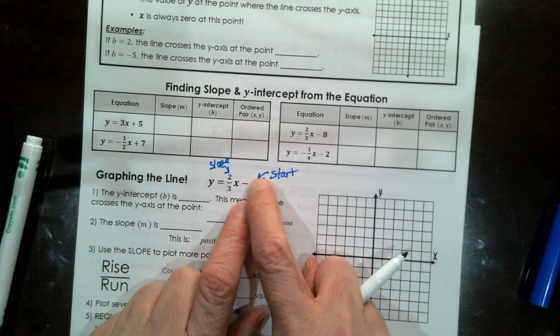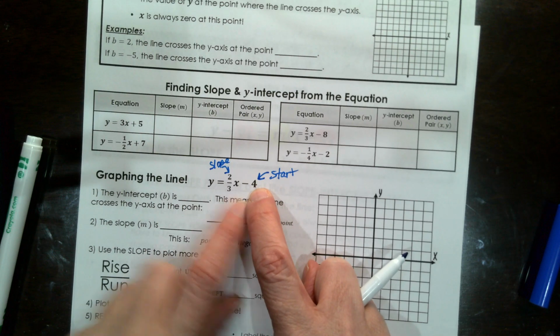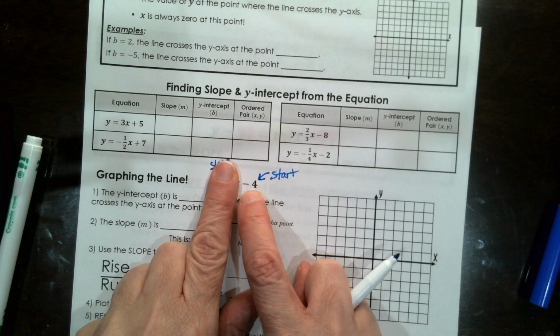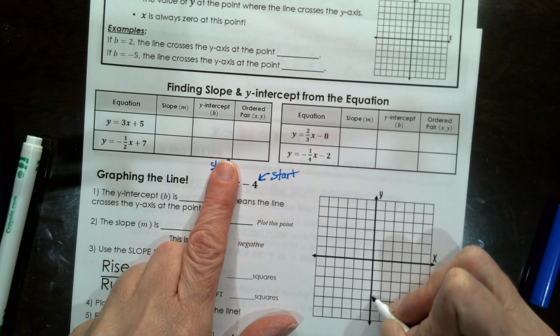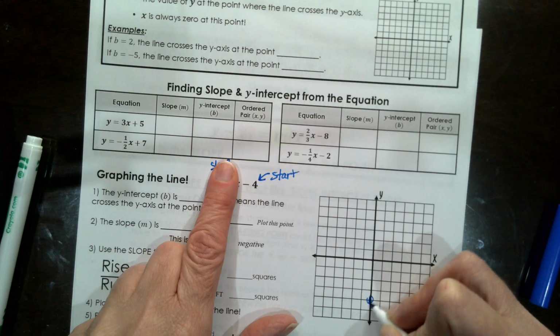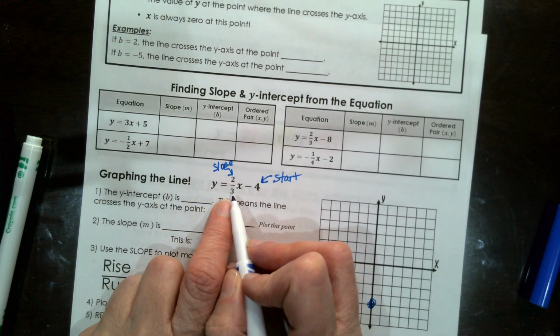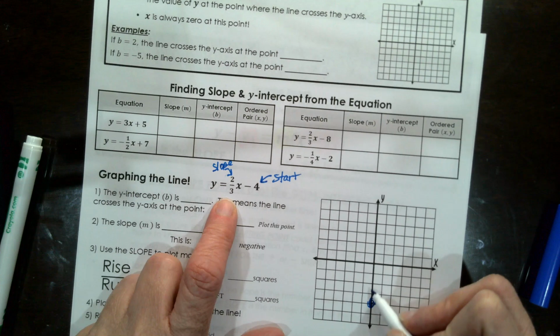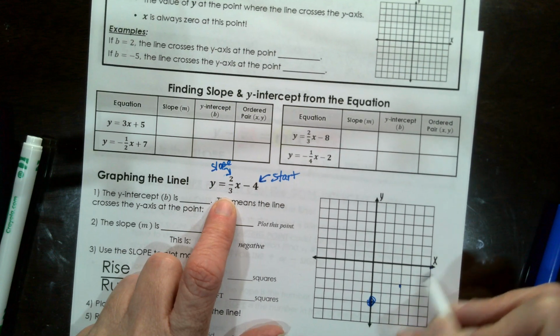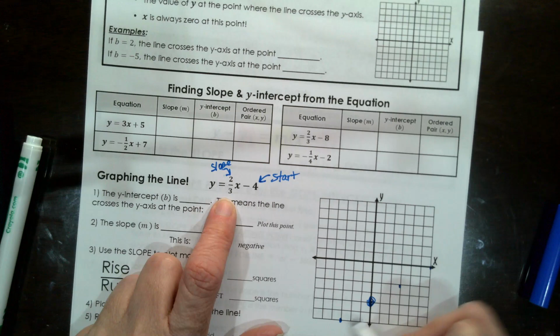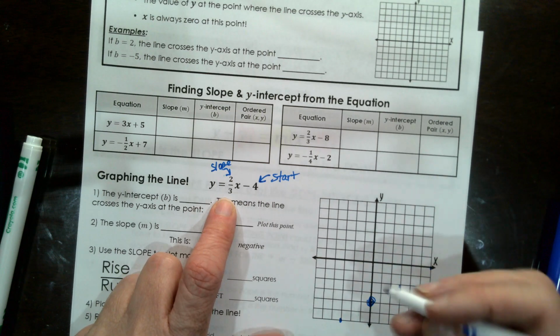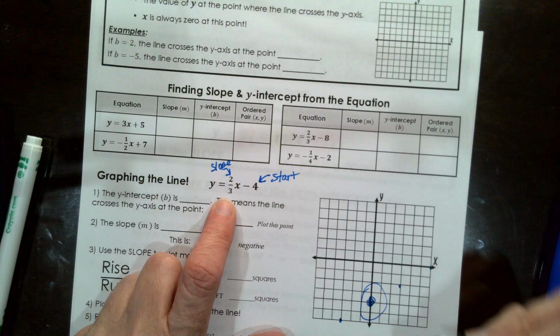Okay, so in this case, since it's on the axis, we use this as exactly -4. We start, 1, 2, 3, 4, by plotting our point, and then we use the slope as rise over run, up 2 over 3, up 2 over 3, to get more points on the graph. We're going to do that same thing.